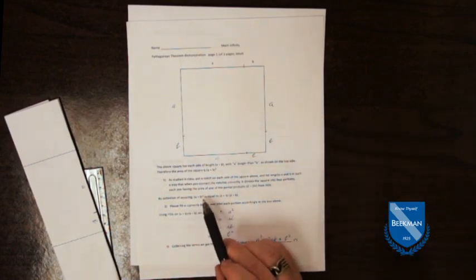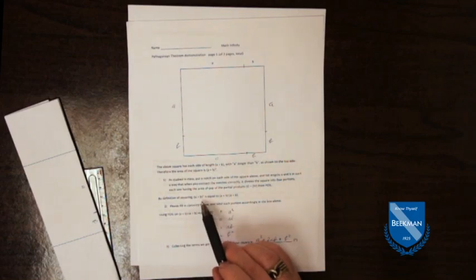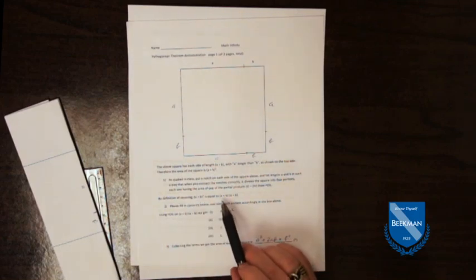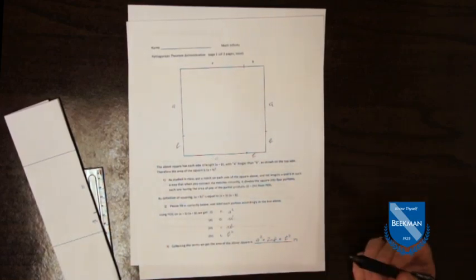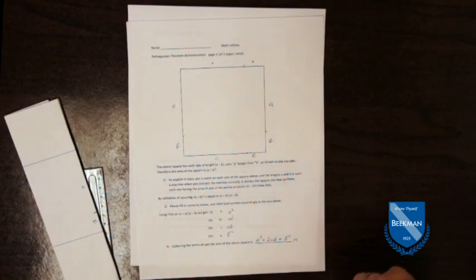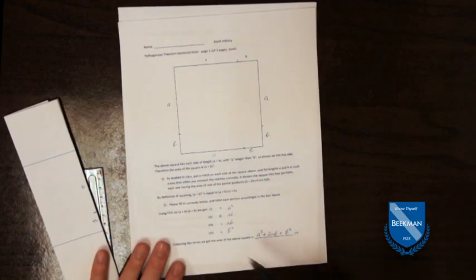What it means to square something is to multiply it by itself. A plus b is a binomial, so we're going to multiply a plus b times a plus b. It's a binomial times a binomial. Anytime you multiply a binomial times a binomial, you want to use FOIL as a memory device.